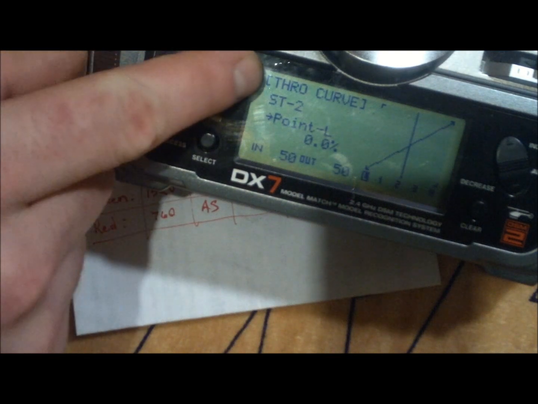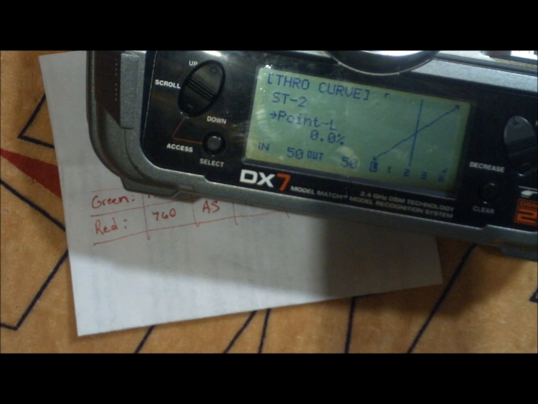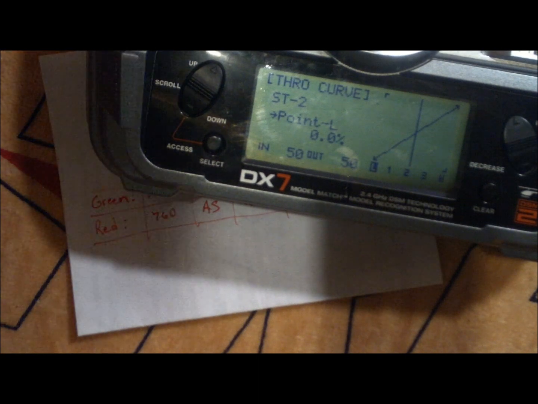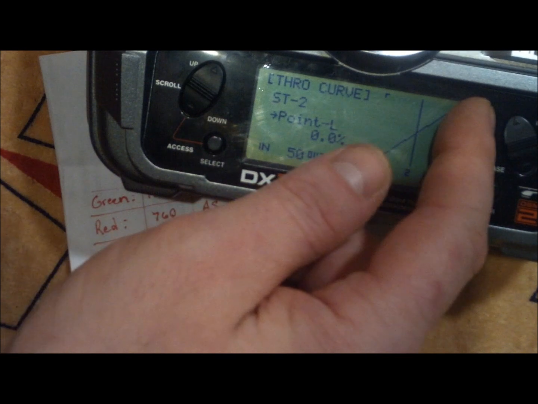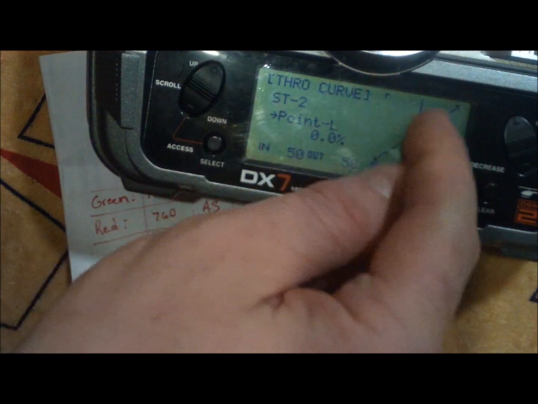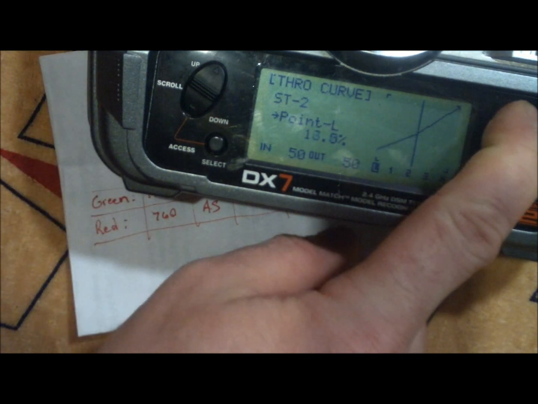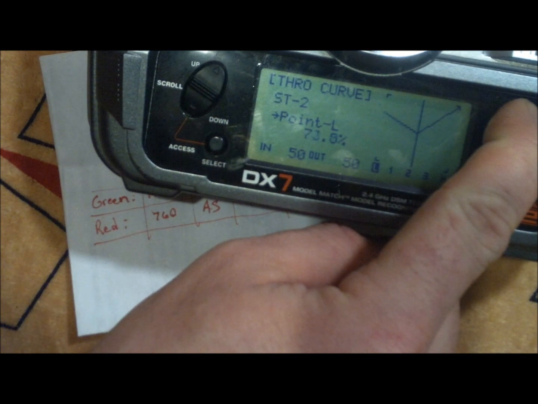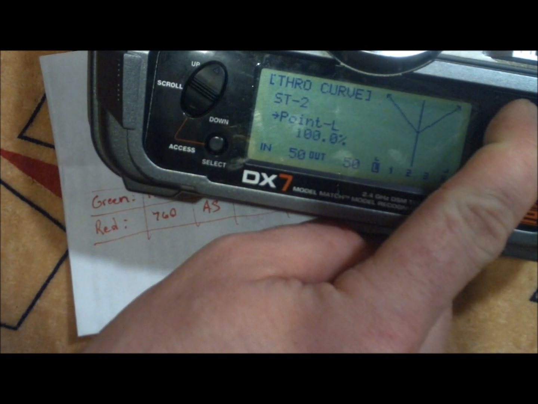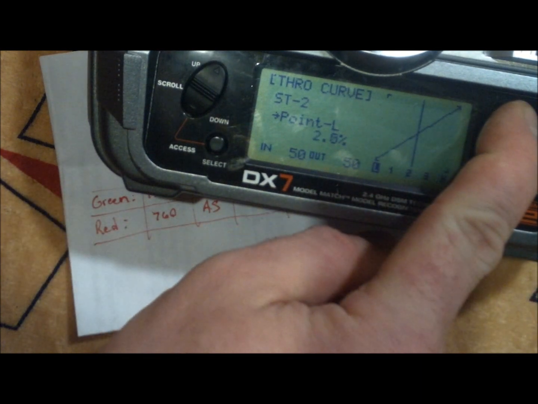Then we have the throttle curves. People here will have different preferences as well. It depends if you have a governor or if you want just a flat throttle curve, or if you want some sort of V curve. Usually for stunt 2, if you don't have a governor, you can do a nice little V curve. Oops, pressed clear and that cleared it all out.